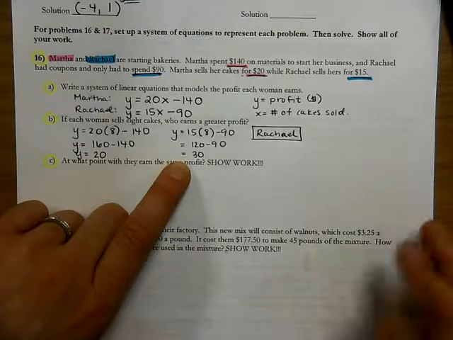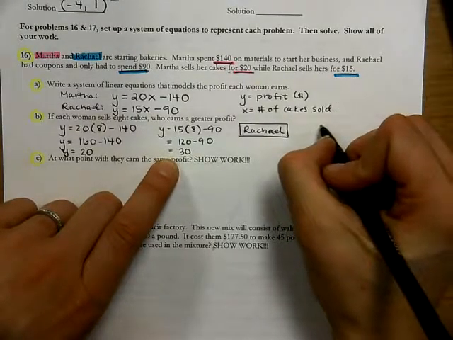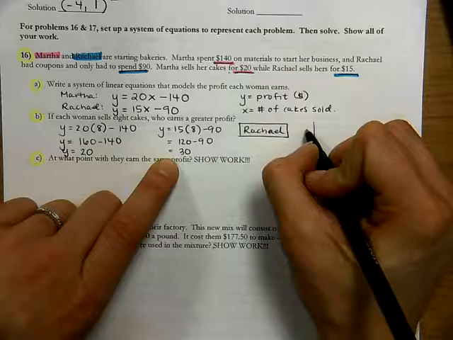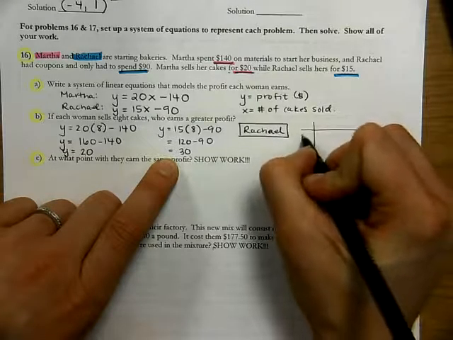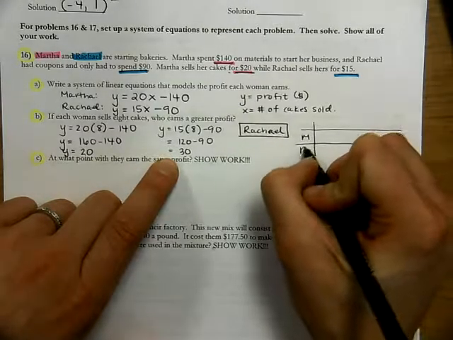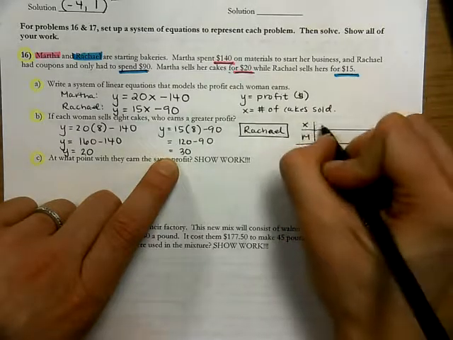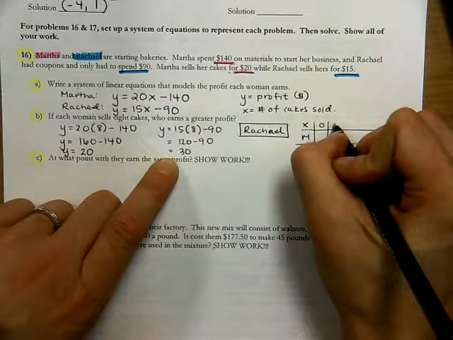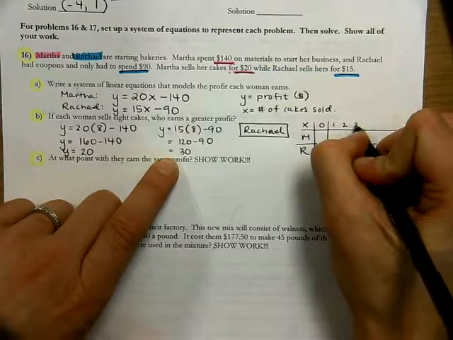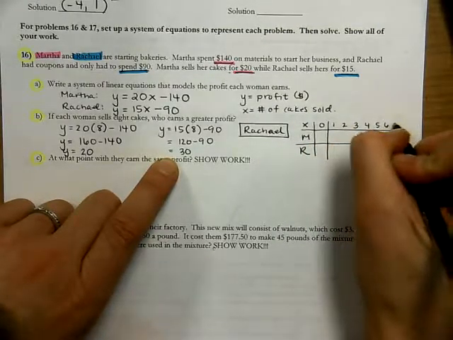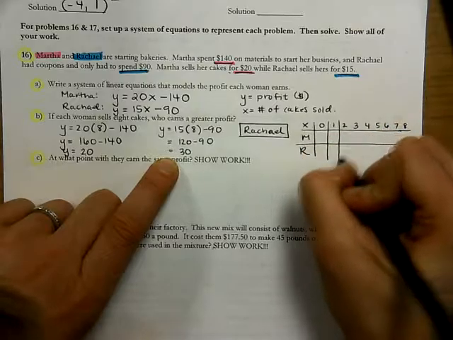Now, there's another way to do this. You could make a table. So let's make a table for these ladies. We'll say M is Martha, R is Rachel, and X is the number of cakes. So if they sell 0 cakes, 1, 2, 3, 4, 5, 6, 7, 8.